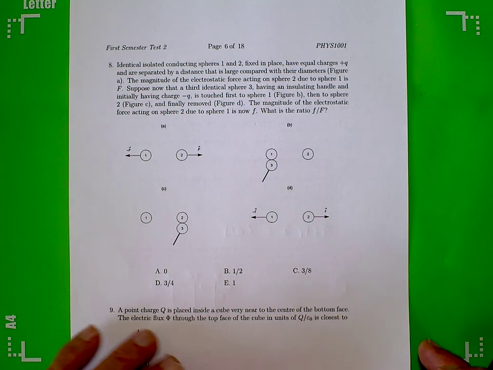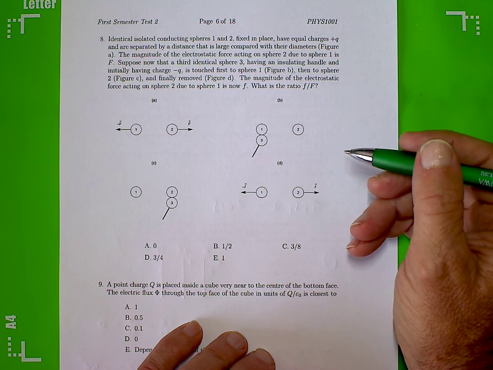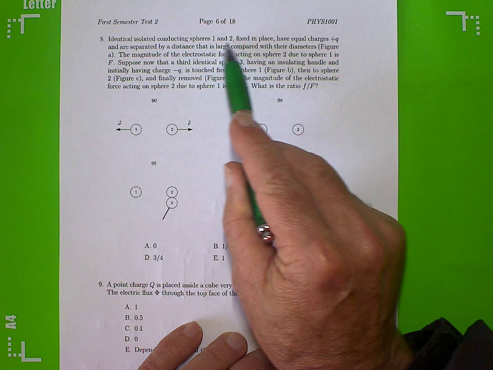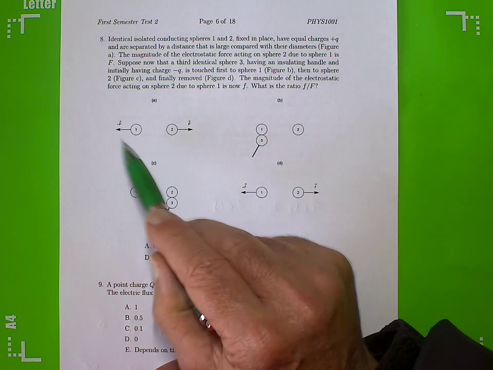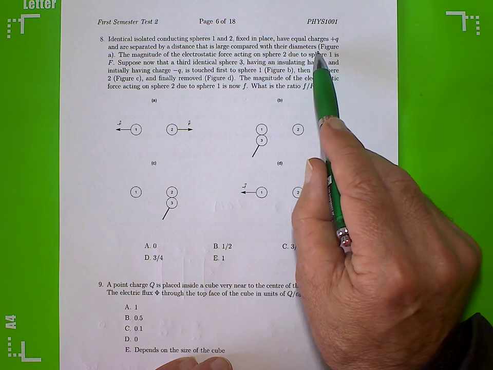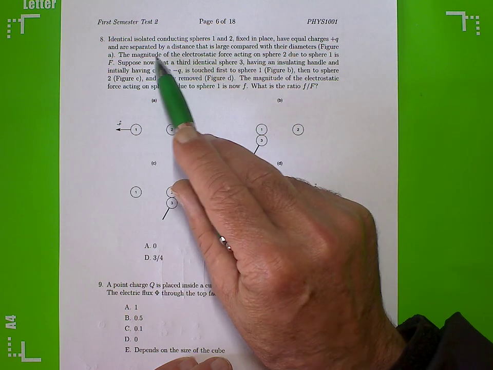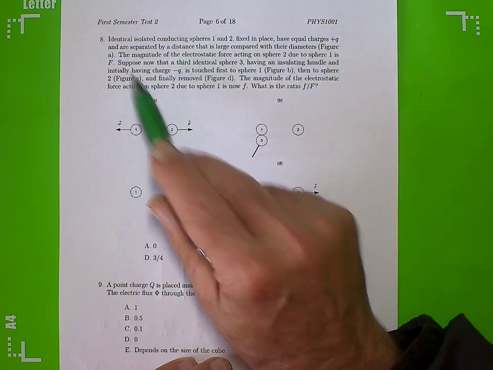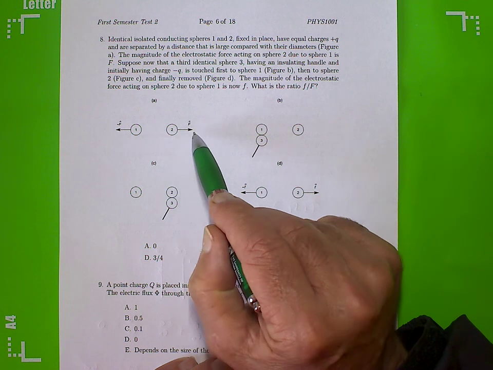Okay. This is a nice one, quite easy. And it says we've got identical isolated conducting spheres 1 and 2 fixed in place, have equal charges plus Q, and are separated by a distance that's large compared with their diameters. There it is in figure A here. Okay. The magnitude of the electrostatic force acting on sphere 2 due to sphere 1 is F. Okay, so sphere 1 repels sphere 2 with the force F.